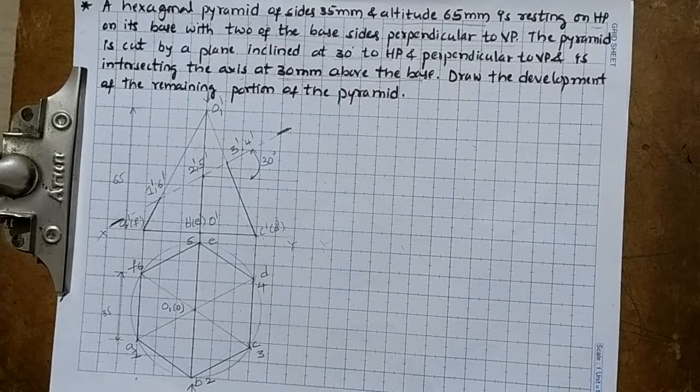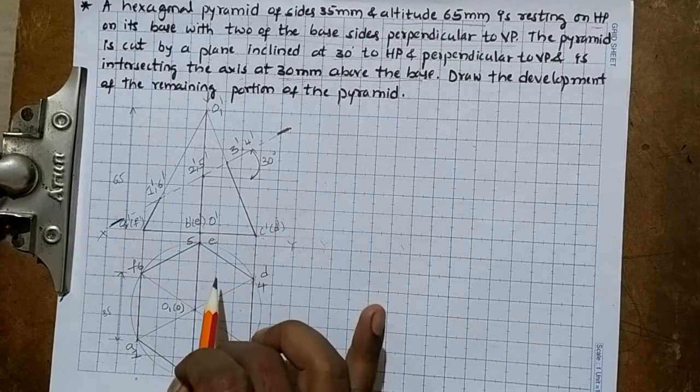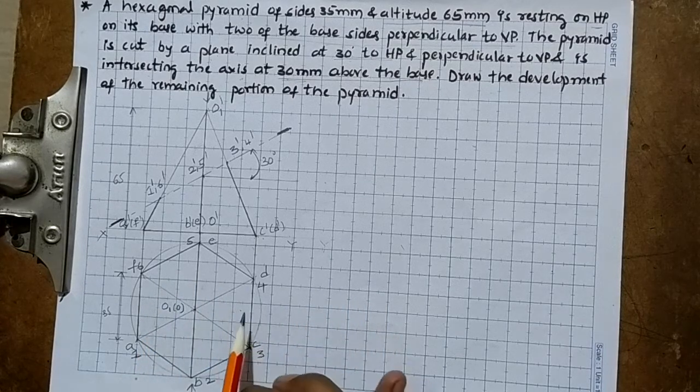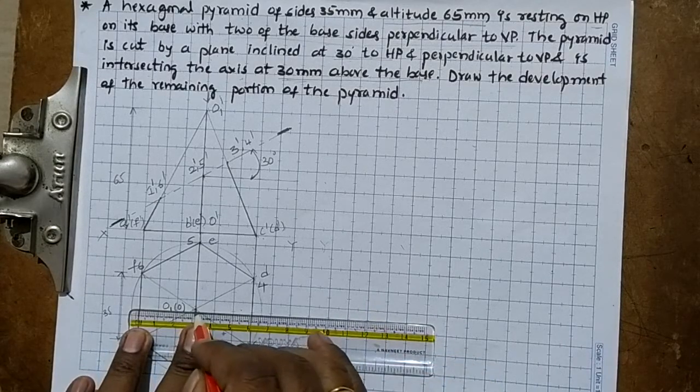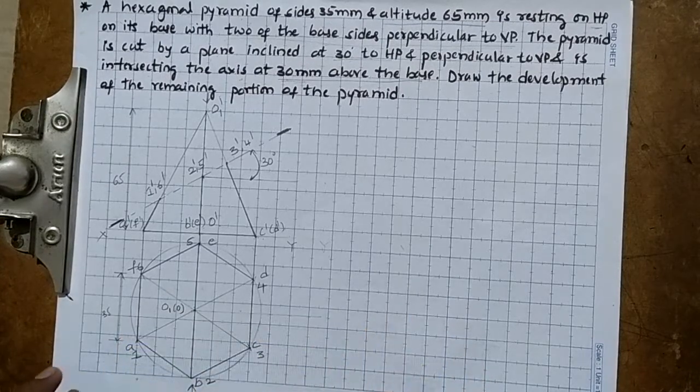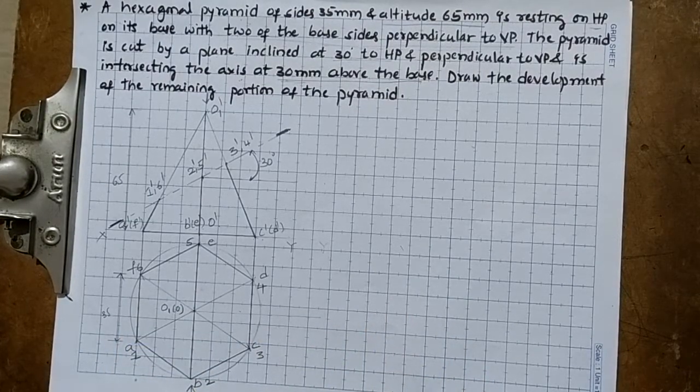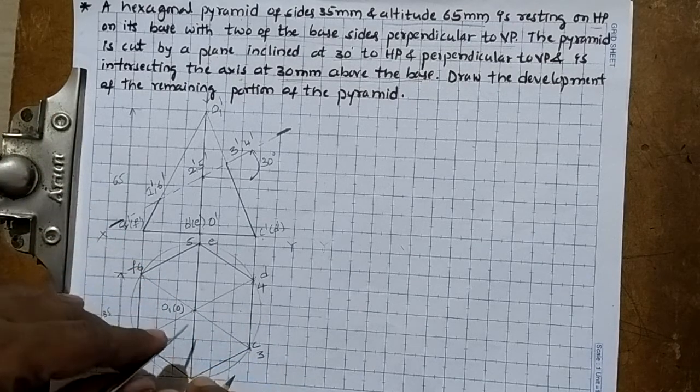Then what do you do? To find the length of the slant edge, rotate one of the slant edges in the top view to make it horizontal. For example, see here these are all slant edges, O1A, O1B, O1C. All these slant edges are not horizontal. I want to make any one of the slant edges horizontal. Draw one horizontal line passing through this axis point. Now I want to make this O1C slant edge, which is inclined, horizontal.